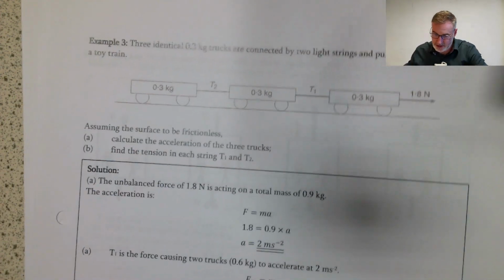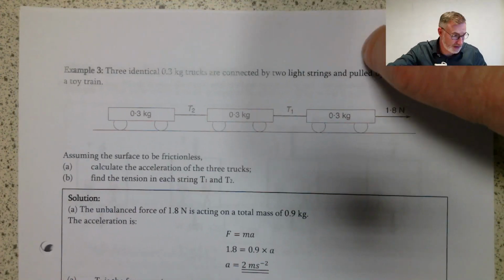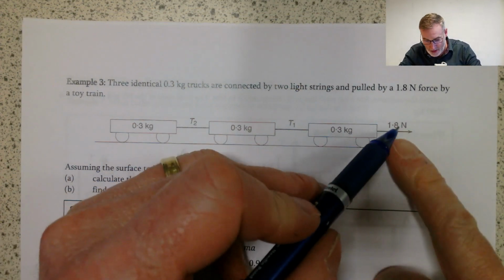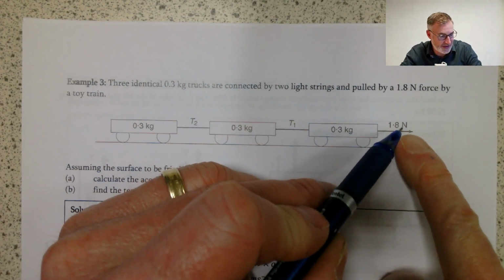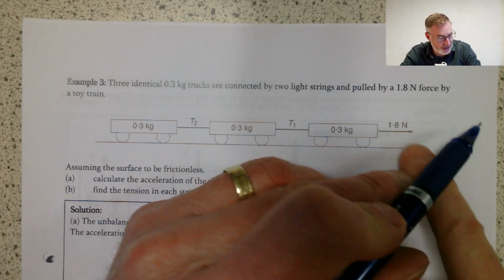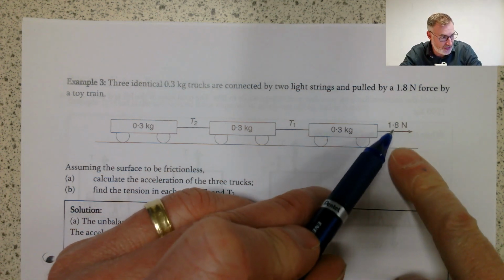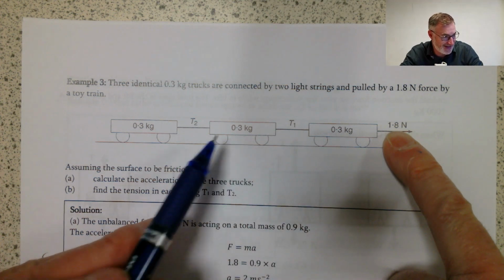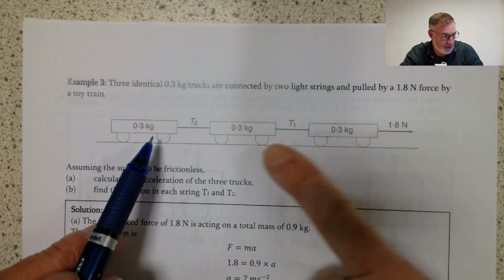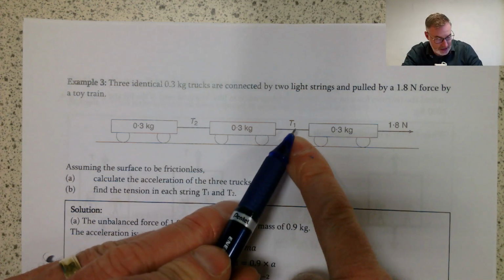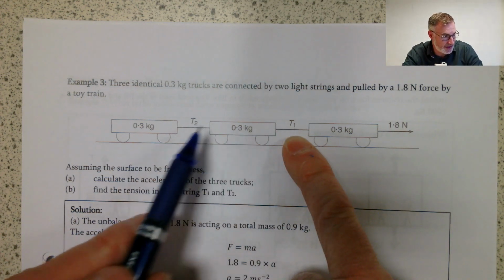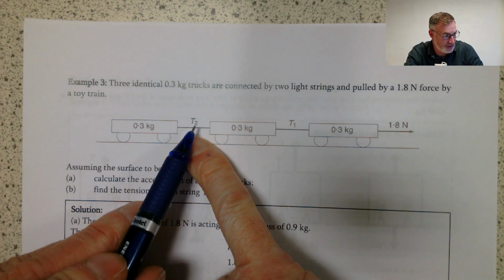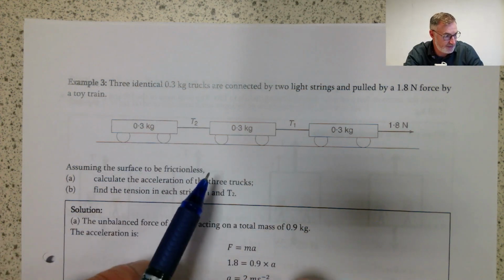Although this is now horizontal, rather than vertical, here the accelerating force is coming this way. And so at this point, the tension in this string is going to accelerate that, that, and that. Whereas in here, the tension has only got to accelerate that and that. And here, tension has only got to accelerate that.